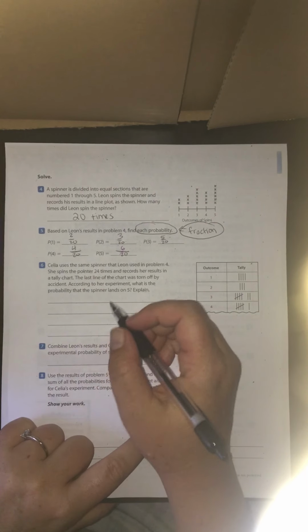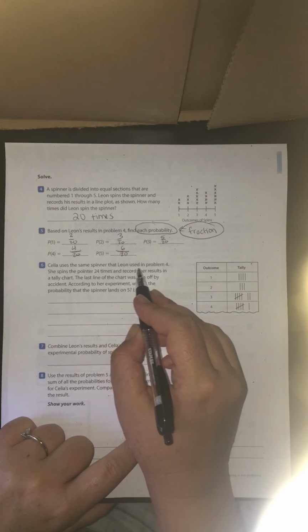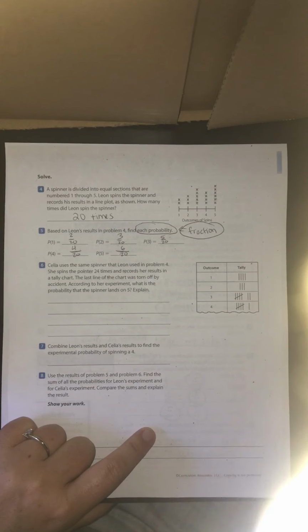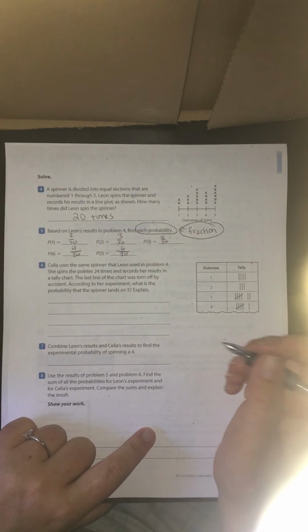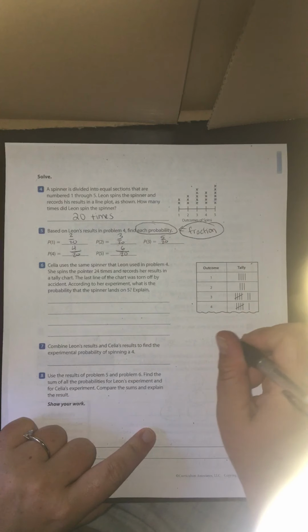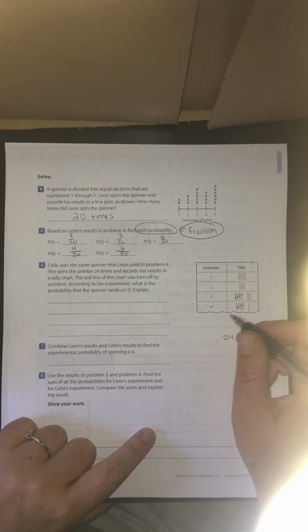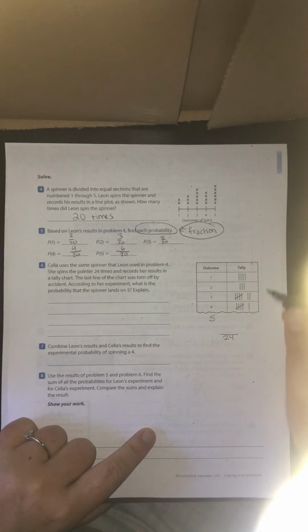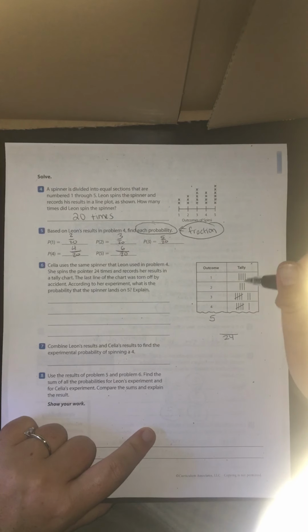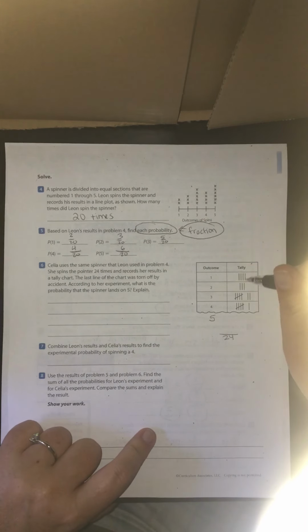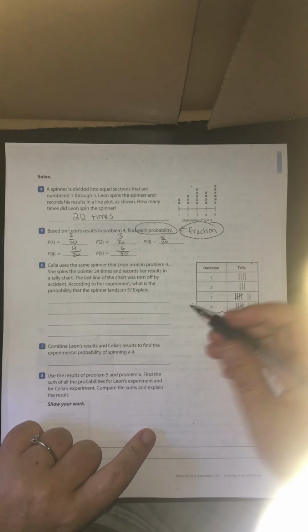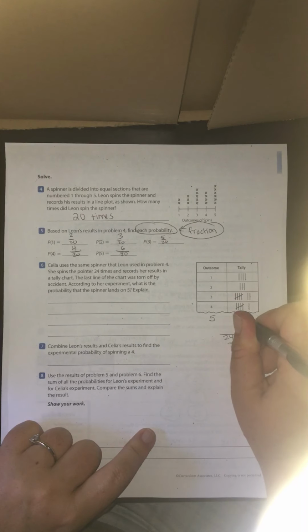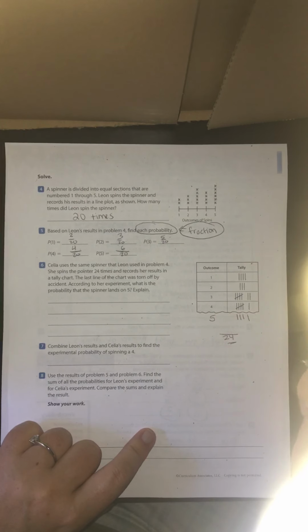Okay. Celia uses the same spinner Leon used. In problem 4, she spins 24 times. Remember, he spun 20. She spins 24. Okay. What is the probability the spinner lands on 5? Well, we have to get to 24, so let's count our tallies. And then whatever's left is going to go here. 1, 2, 3, 4, 5, 6, 7, 8, 9, 10, 15, 20. But remember, she spun 24 times. So if it's at 20 now, we got to add 4.